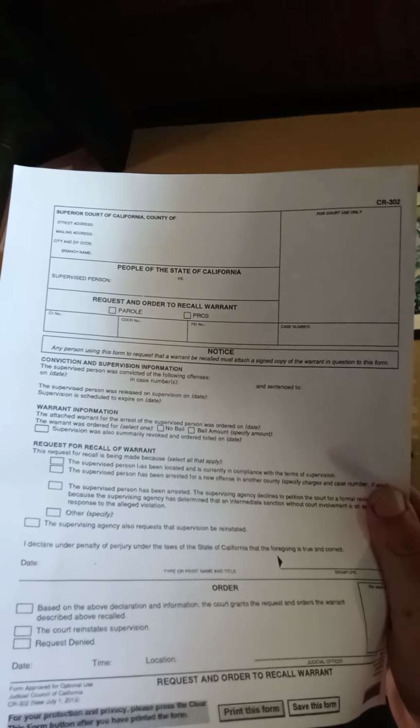Then you would put where it says request call. You put all your information here, and then where it says request and order recall, you'd either put PRCS, which is obviously what we do if you're not on parole, and if you don't have that information, don't worry about it. Case number, you fill that out. Obviously, you haven't been sentenced, so you just put an A. Then you put the bail amount, the specific bail amount.